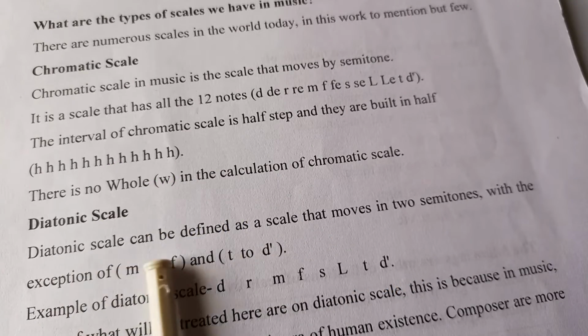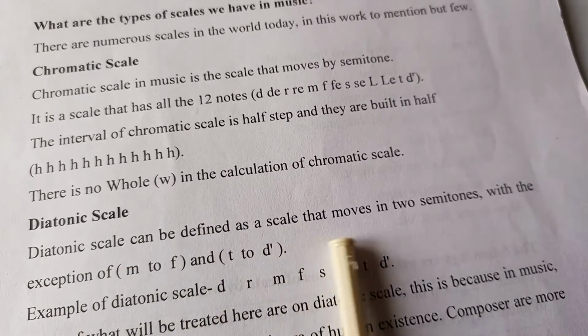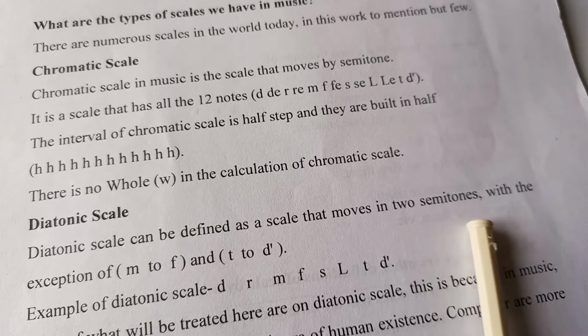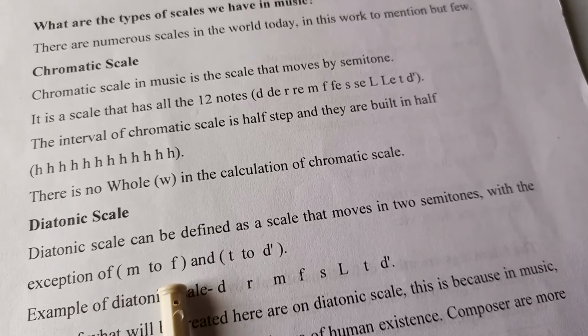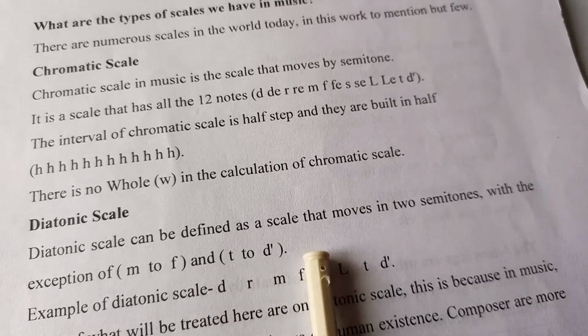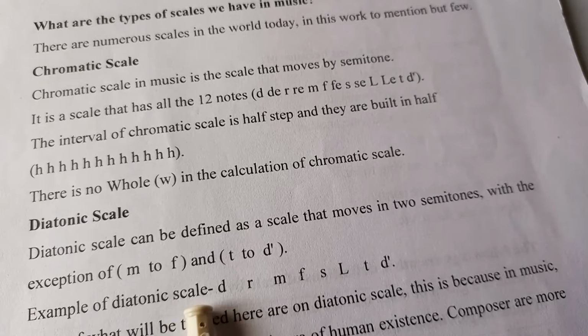Diatonic scale can be defined as a scale that moves in two semitones, with the exception of Mi to Fa and Ti to Do. Example of diatonic scale: Do, Re, Mi, Fa, Sol, La, Ti, Do.